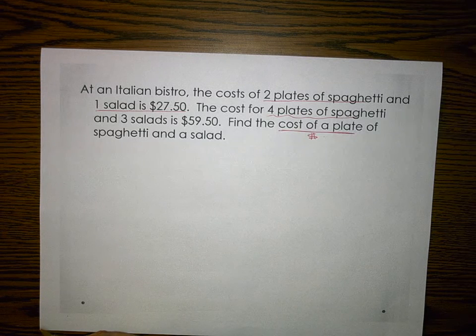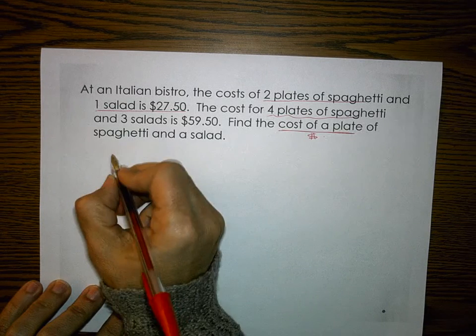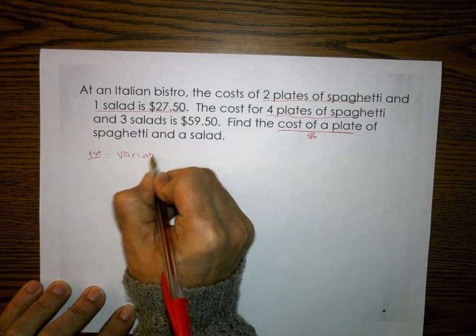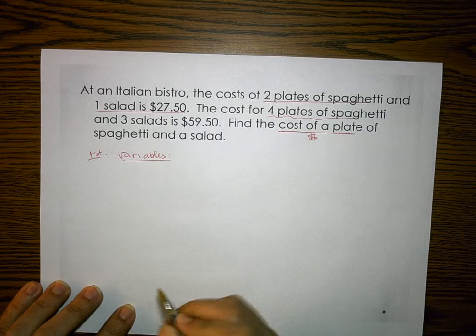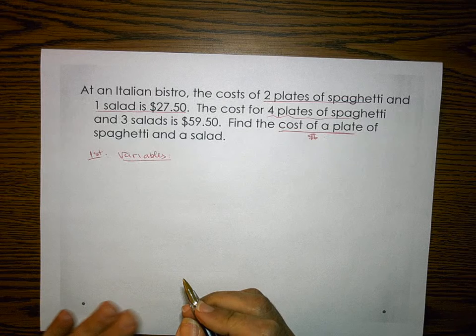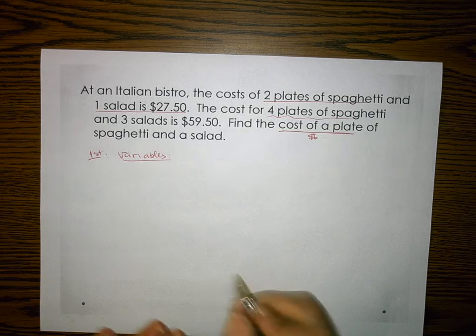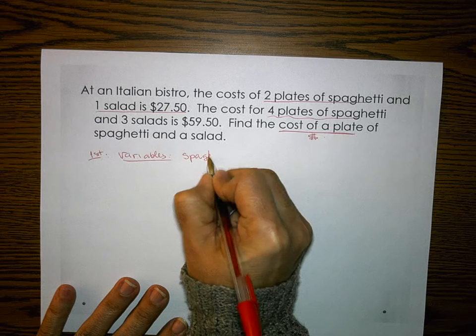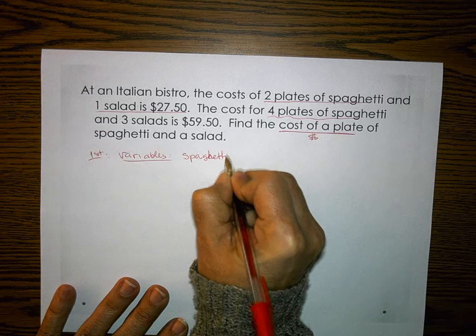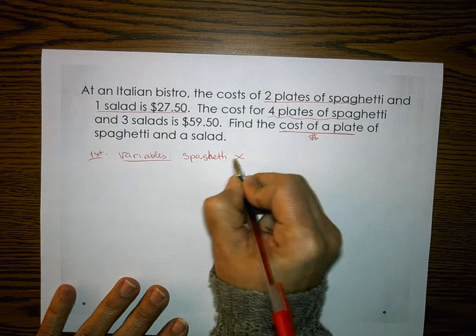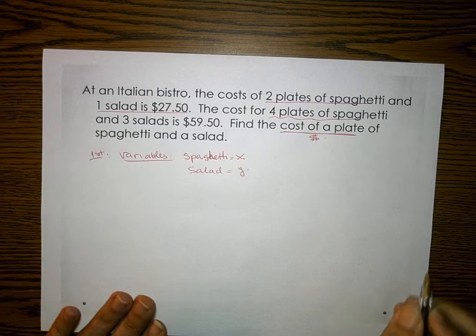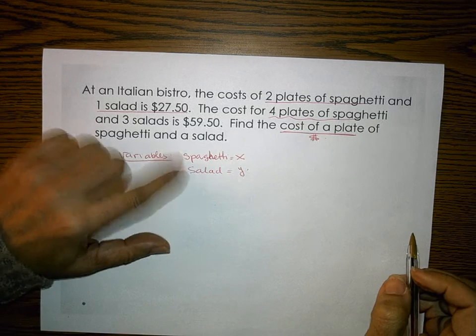I'm going to write 2 equations, okay? And let's first of all decide what variables we're going to use. Well, I don't want to use S for spaghetti and S for salad. So for spaghetti, I'm going to use X, and for salad, I'm going to use Y, okay?